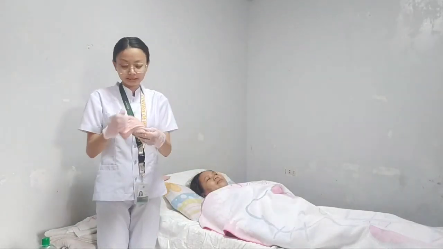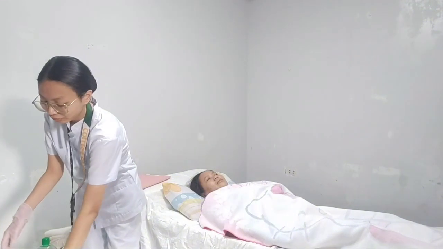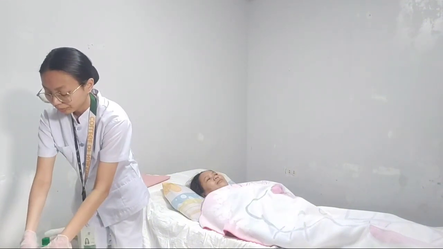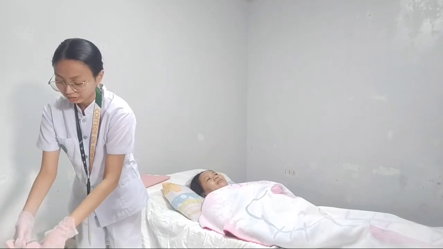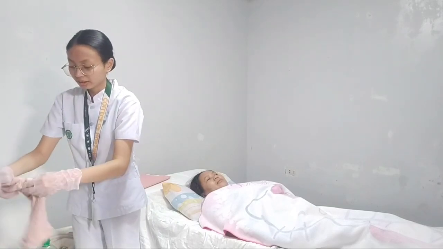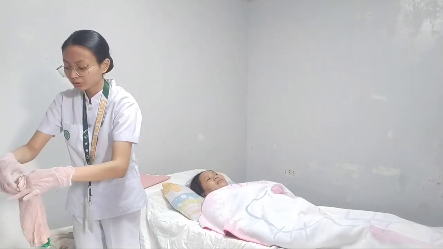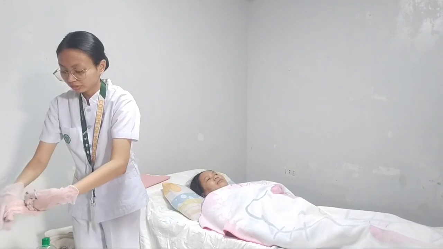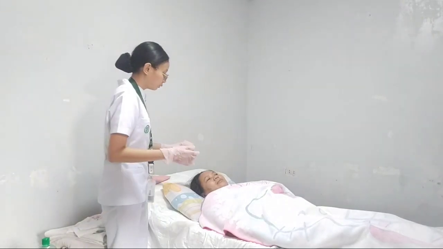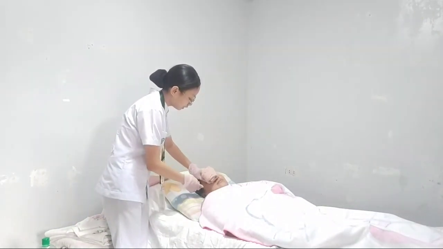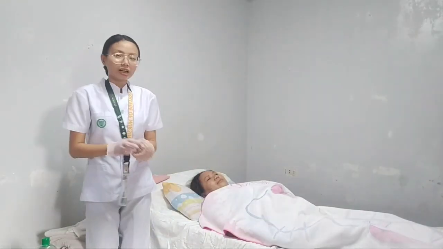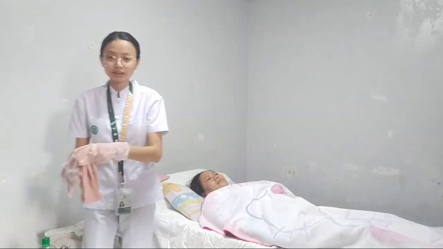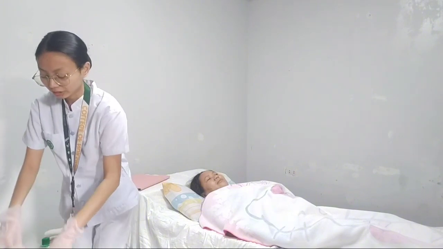And after that, rinse again to avoid transferring debris from one eye to another. And fold again like a mat in your hand so there's nothing loose. Okay, and do the wiping from inner part to outer part. After cleaning the eye, we must rinse again our washcloth.